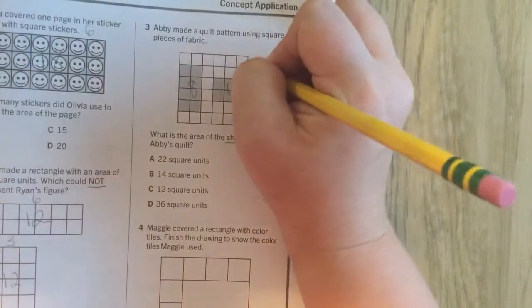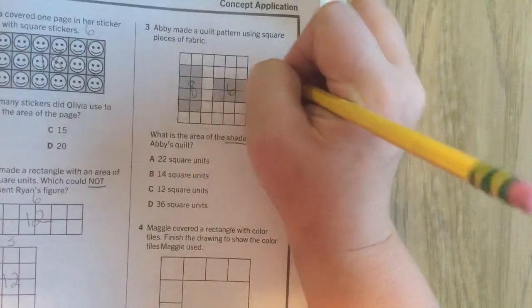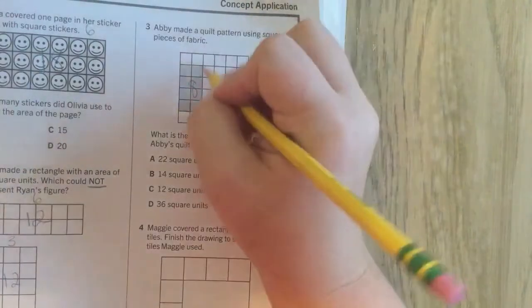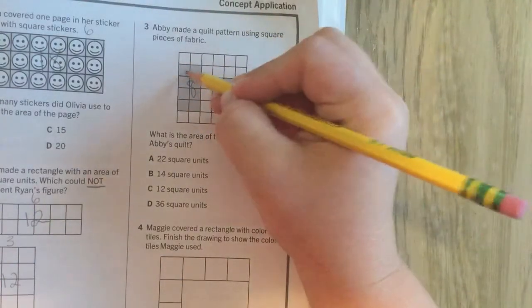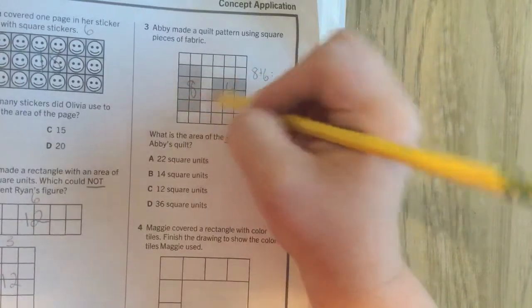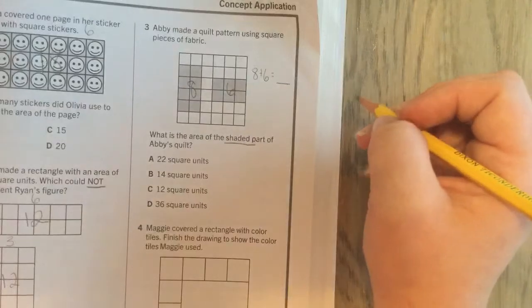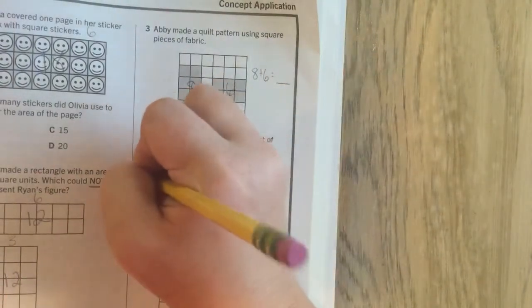So we can either do 8 plus 6, or you could just count all of them to see. But if you know your math facts, you already know what the answer is. 1, 2, 3, 4, 5, 6, 7, 8, 9, 10, 11, 12, 13, 14. Hopefully when you added it together, you knew, oh, 14, because I've got my math facts memorized.